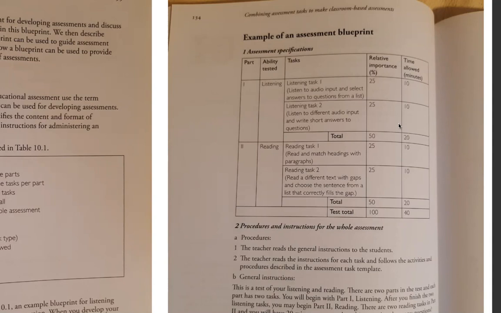So it's a quick diagram of what the exam is going to contain. What the test or the quiz contains. So that's the first part. That's the assessment specifications. And then as you see here, you have procedures and instructions.